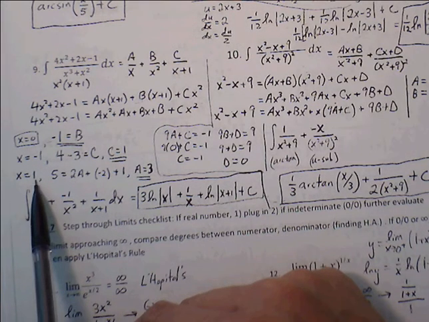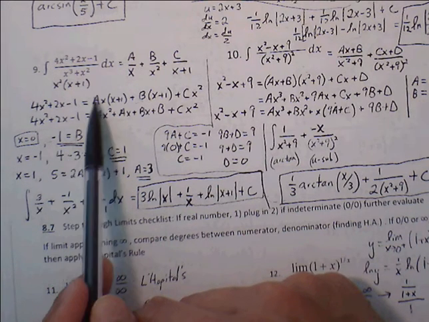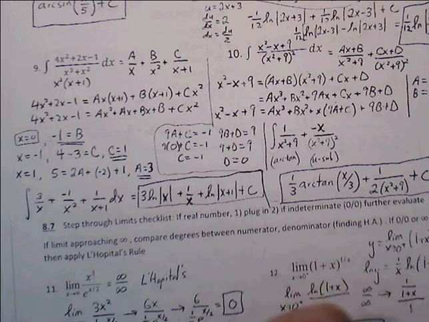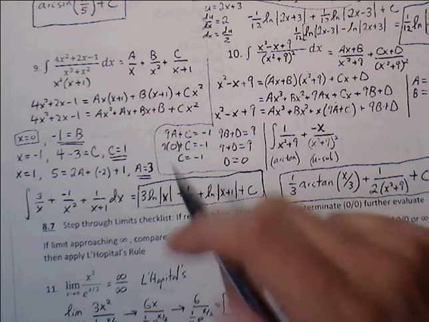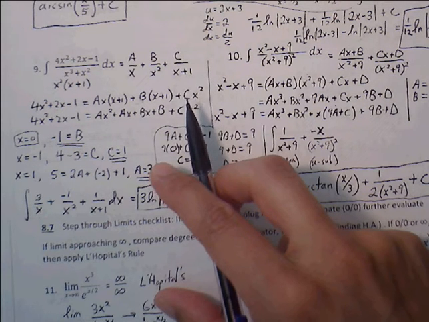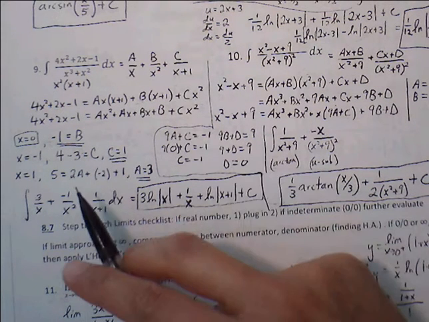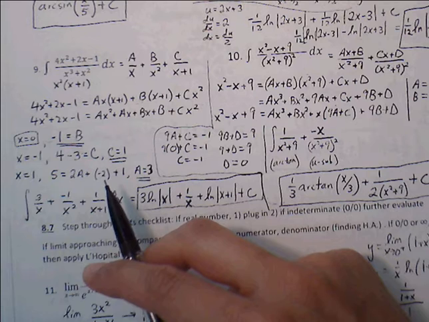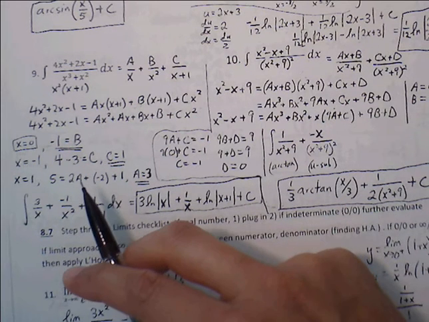All right, so I have my B value, I have my C value. Another convenient choice is x equals 1. If I plug in 1 for all the x's, and also replace my C and my B values, I can then solve for A. And I get 5 is equal to 2A minus 1, and so A is equal to 3.